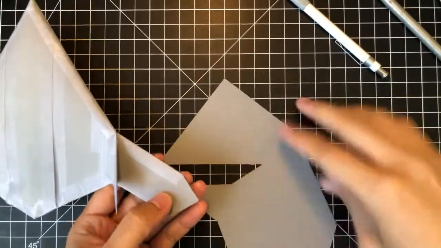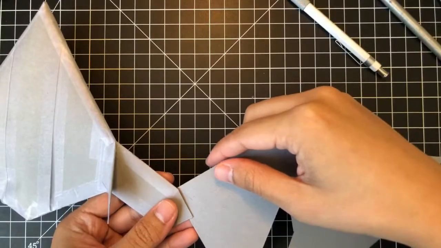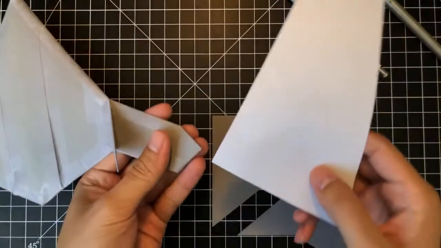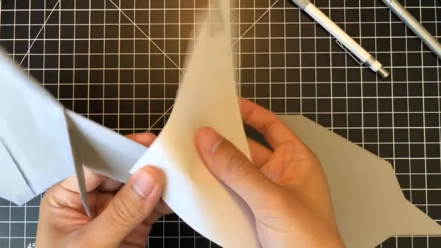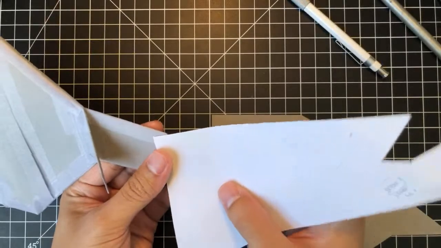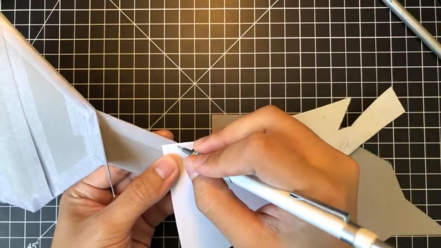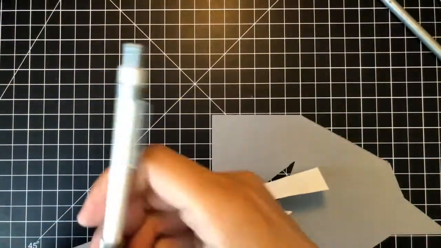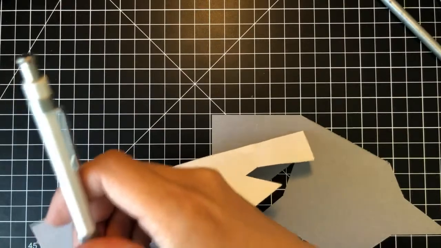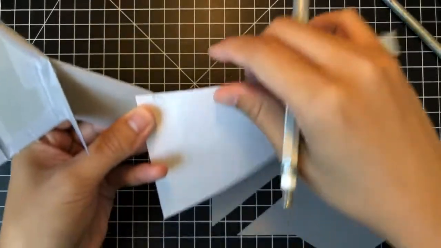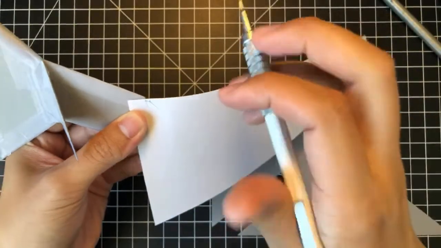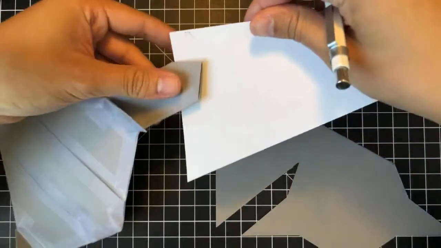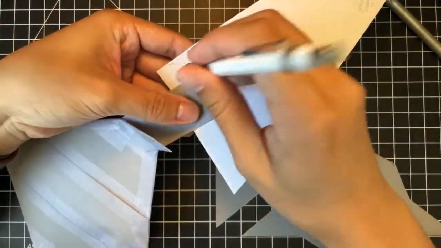Alright. So I'm actually going to make a tiny template here. Bottom side here. Alright, you know what? That's actually a better idea. This is kind of tough because the plane is already pretty much done.